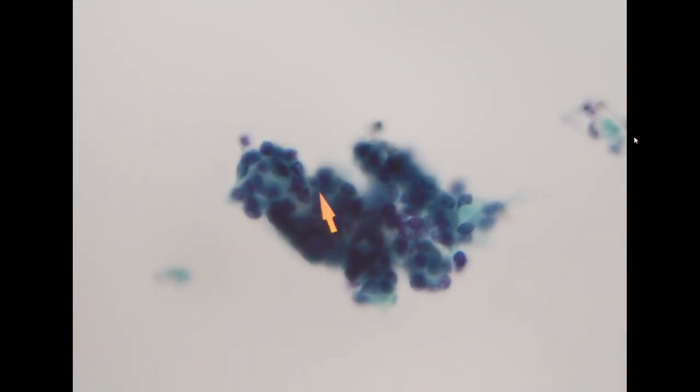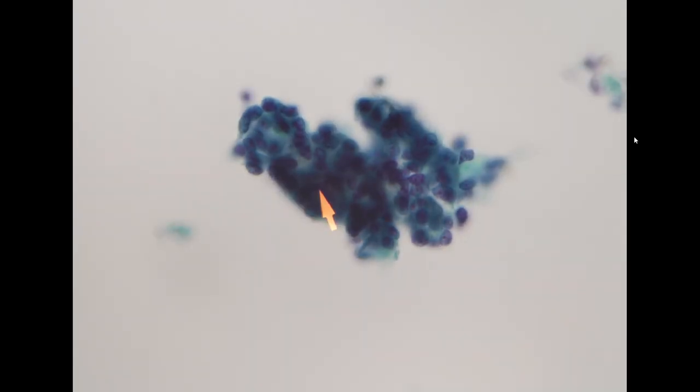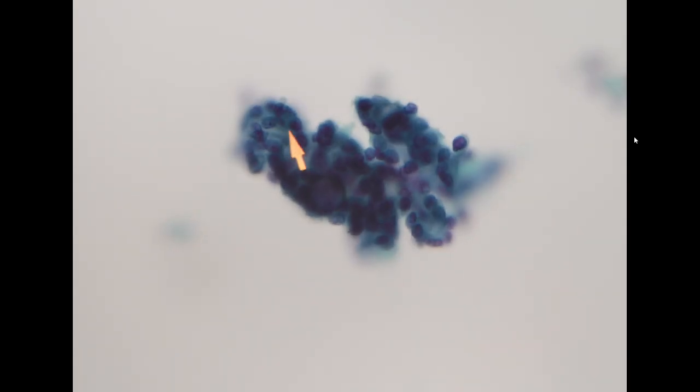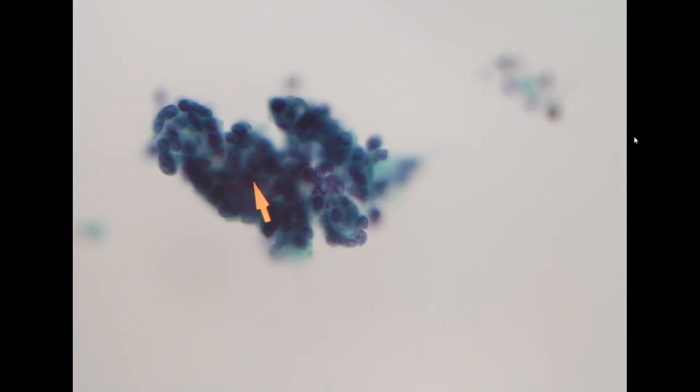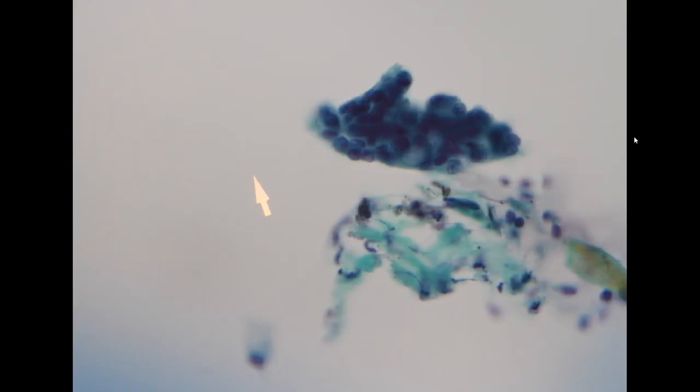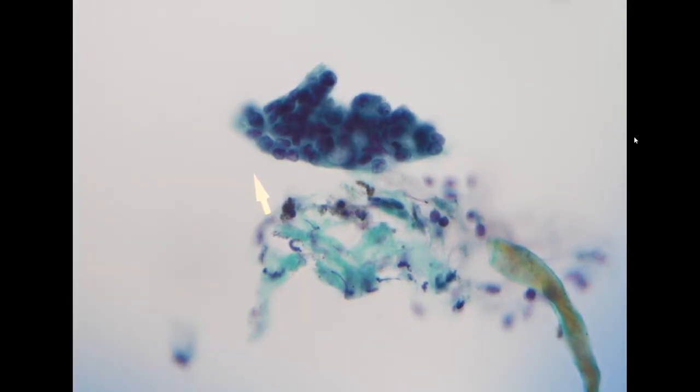Right next to it, you find a cluster of highly overlapping cells with a marked hyperchromatic chromatin pattern. So this is definitely different from the benign cluster. So this is adenocarcinoma. If we can find some clusters, it's easier to appreciate, like this one.